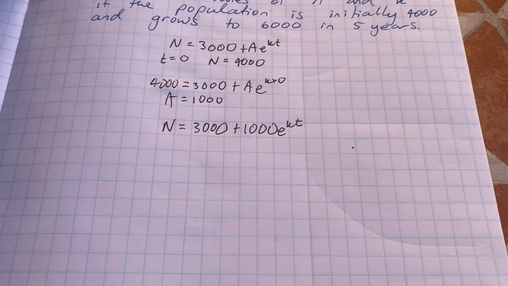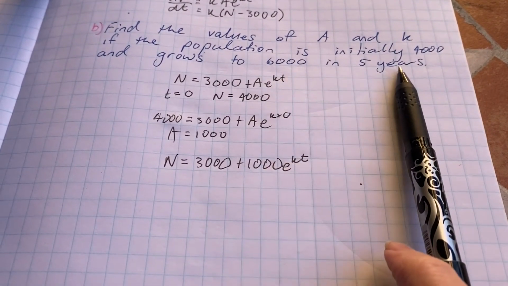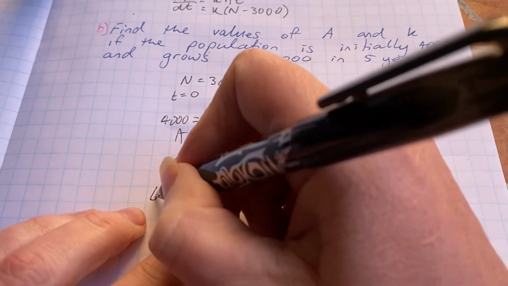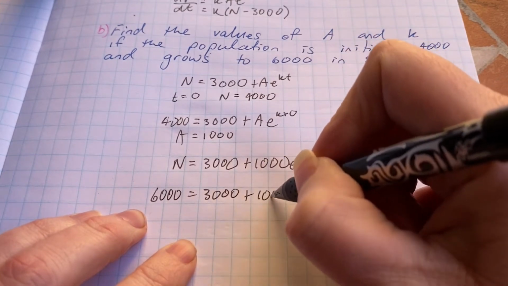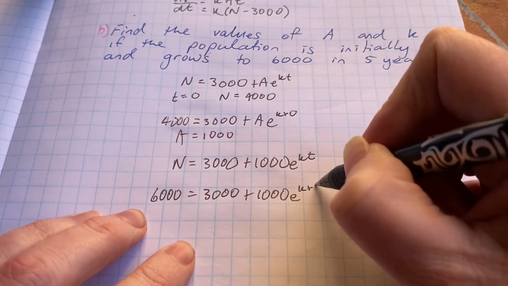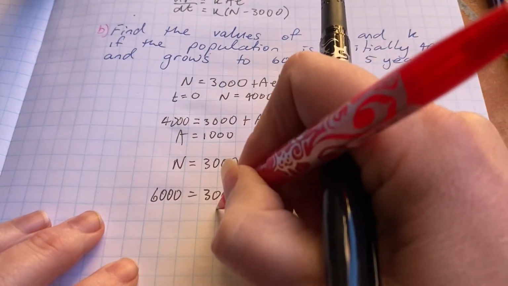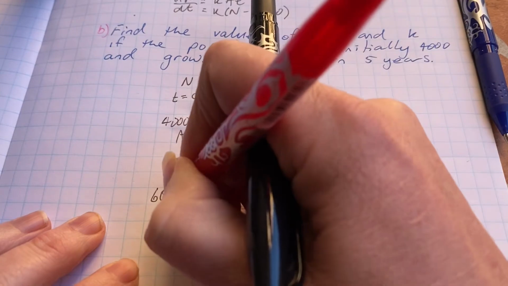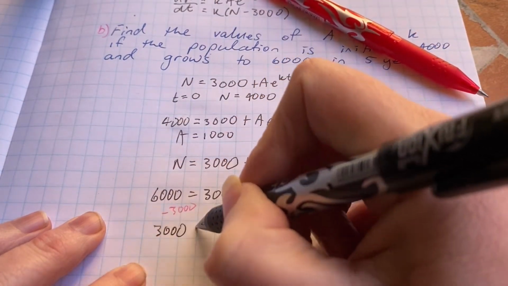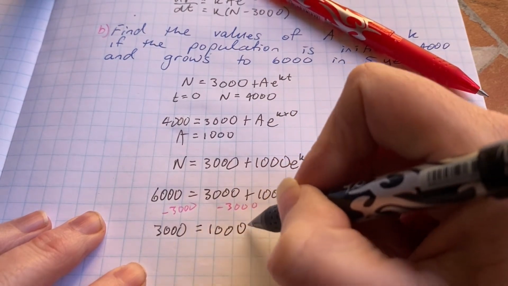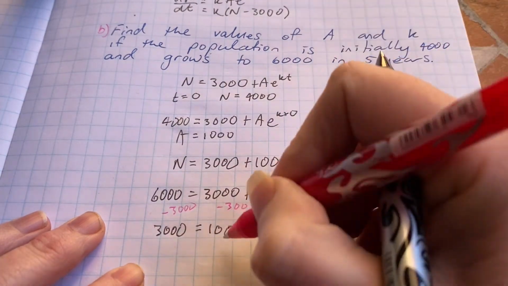Now we do need to find our k, and to do that we plug in those second values that we're told, the 6,000 in 5 years. So that means we're at 6,000 equals 3,000 plus 1,000e^(k times 5), and we just solve that equation to find k. So let's take 3,000 off each side. So 3,000 equals 1,000e^(5k), instead of k times 5, I'm just going to write 5k. Divide by 1,000.